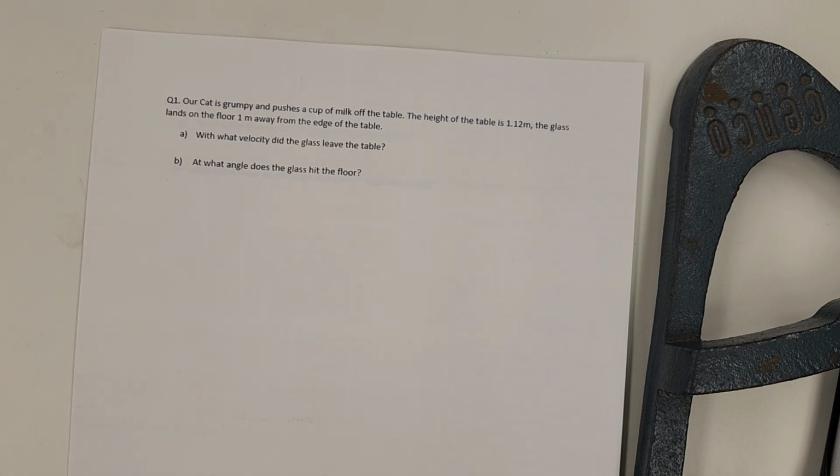All right. Here we got two-dimensional motion. Chapter 4, question 1. Our cat is grumpy. It pushes a glass of milk off of the table. The height of the table is 1.12 meters. And the glass lands on the floor 1 meter away from the edge of the table. With what velocity did the glass leave the table?